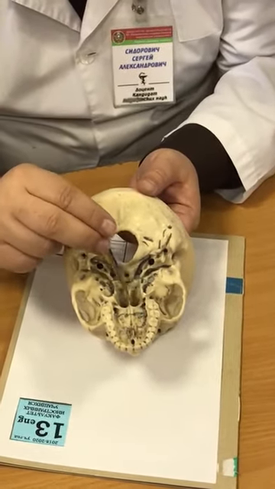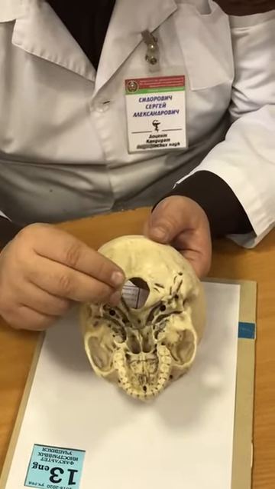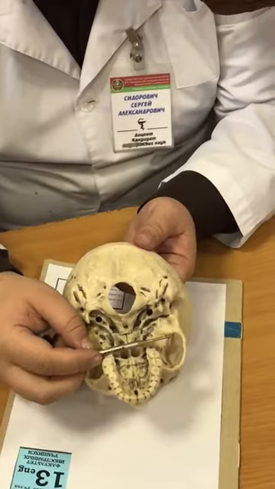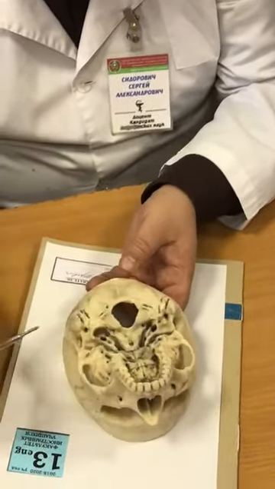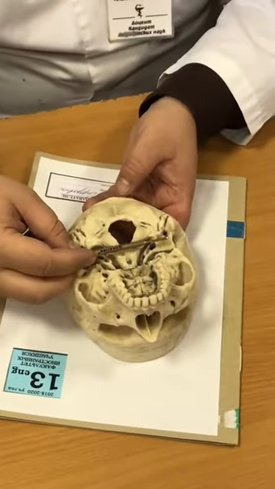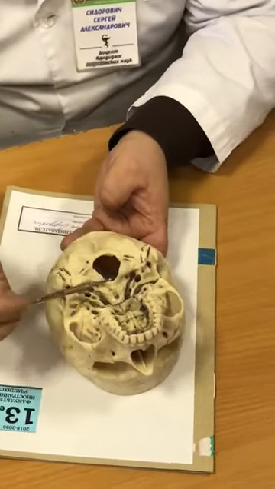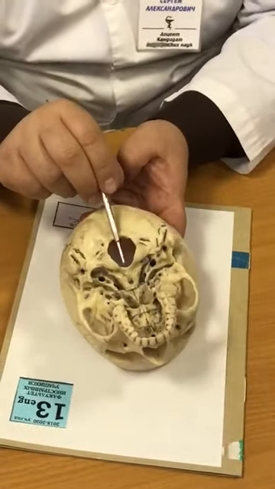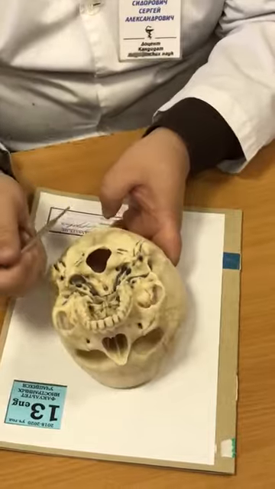Choane, that is opening between nasal cavity and nasal part of pharynx. That is anteriorly, between anterior and middle part of external base of the skull. And border between middle and posterior part, that is anterior border of foramen magnum. Foramen magnum.